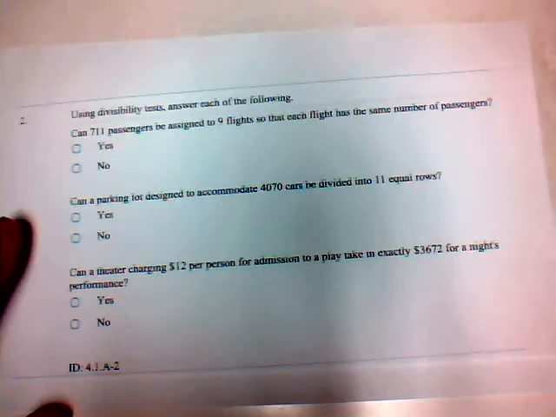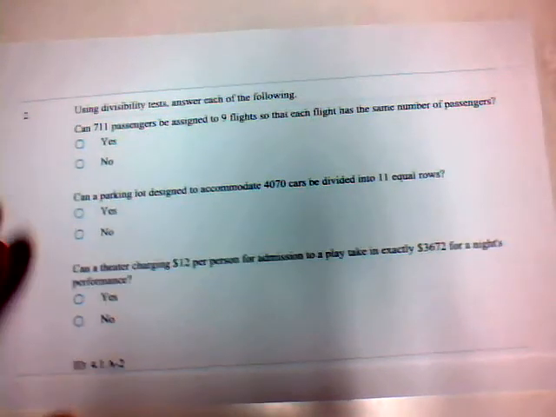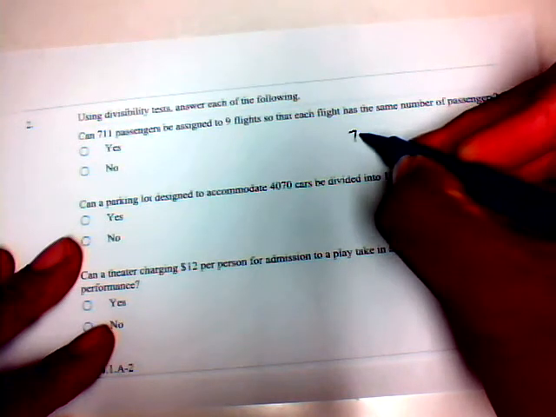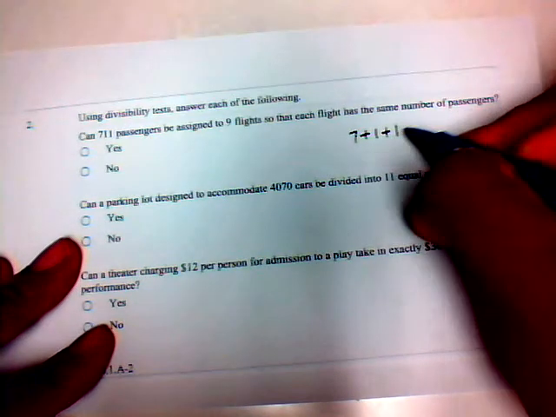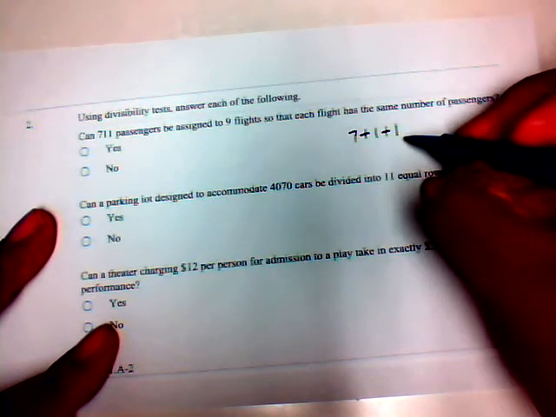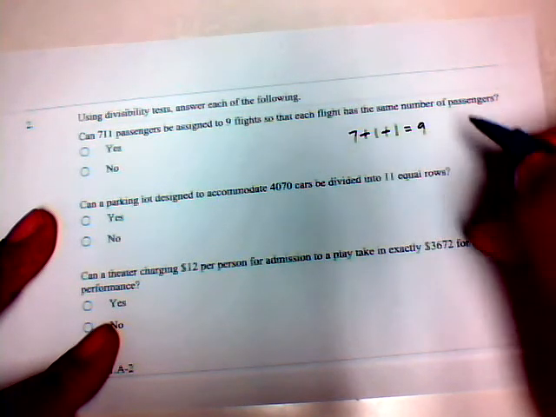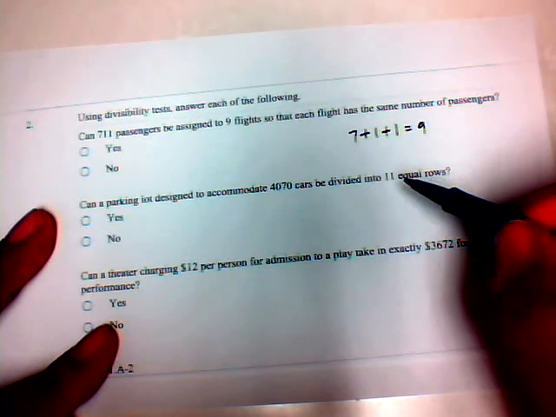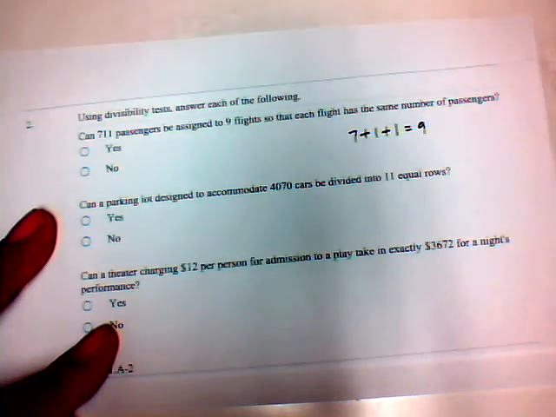Well, there is a rule that says a number is divisible by 9 if the sum of the digits is divisible by 9. So if we add 7 plus 1 plus 1, the sum of the individual digits in 711, that would be 9. And 9 is divisible by 9, so we can say that we can assign 711 passengers to 9 flights so that each flight will have the same number of passengers.